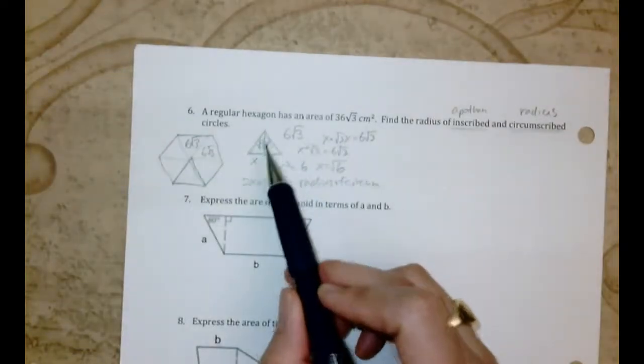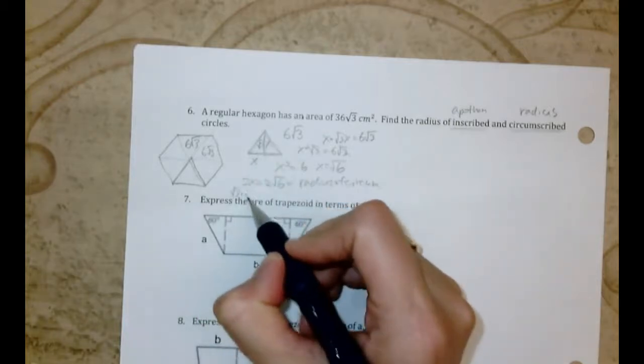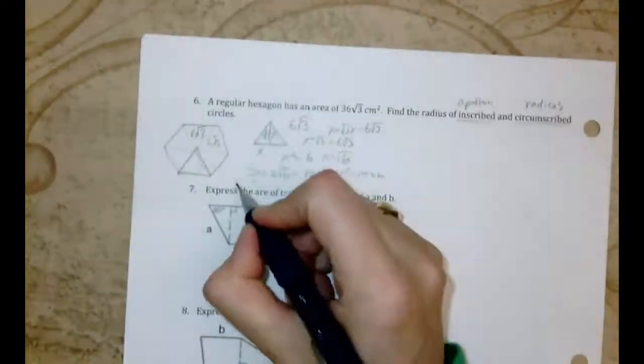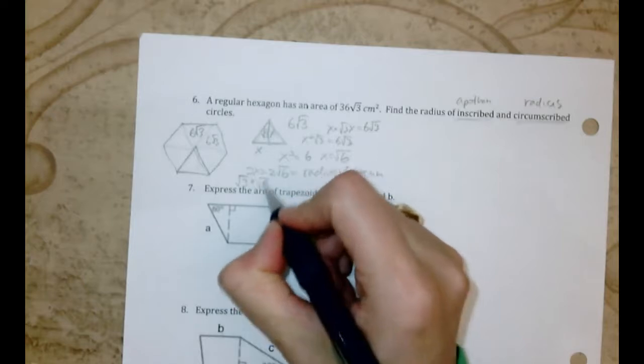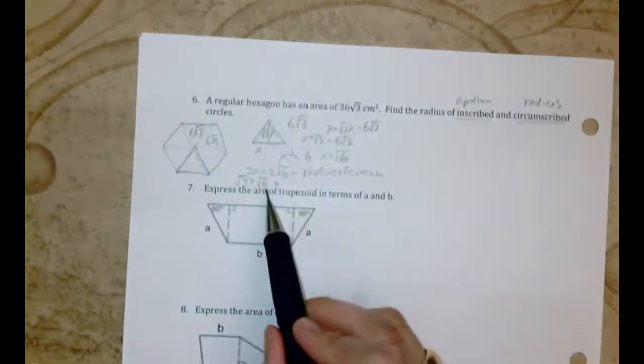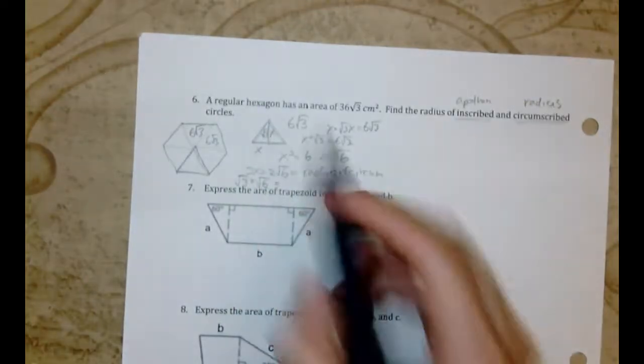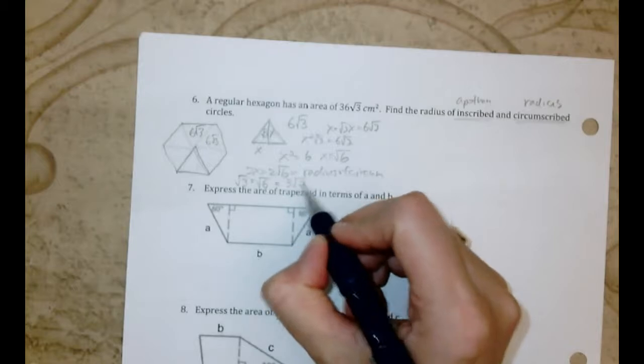And then the apothem is the square root of 3 times x. x is the square root of 6, so square root of 3 times square root of 6. There's a 3 in 6 times 2, so 3 comes out: 3√2.